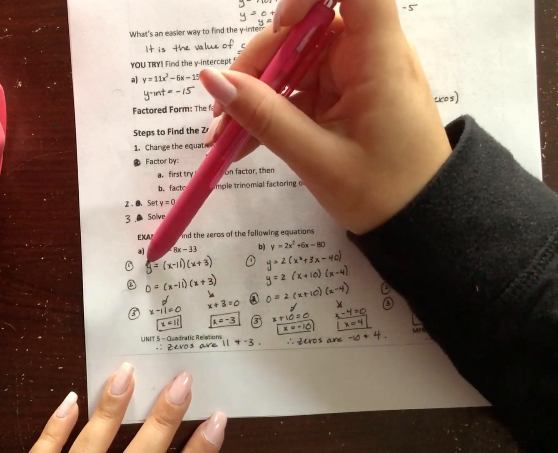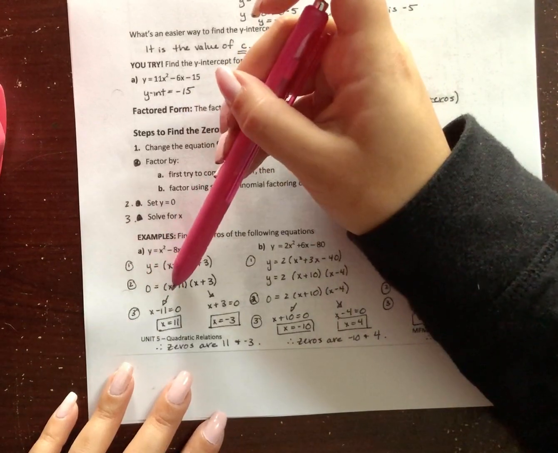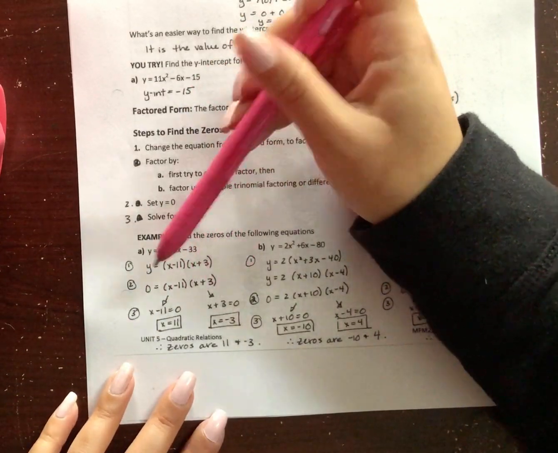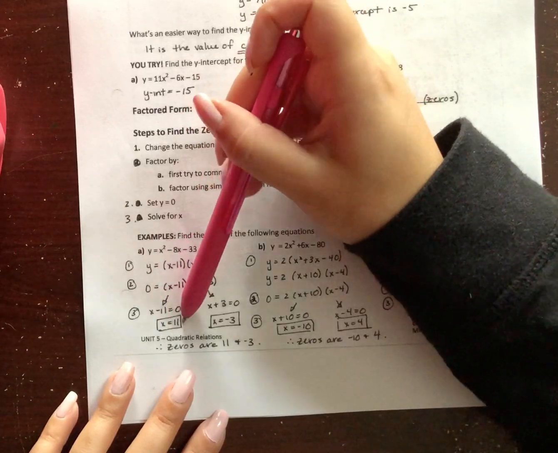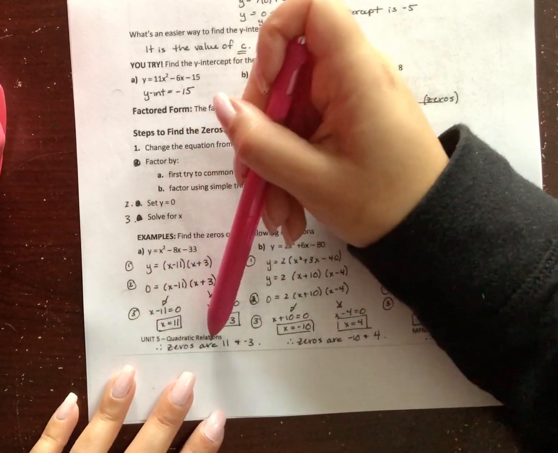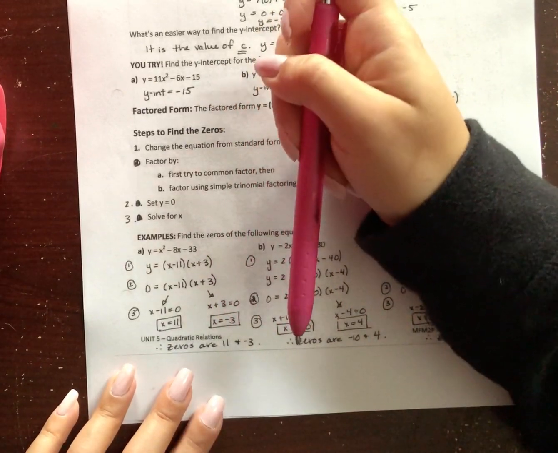The next step is to let y equal 0 and solve for each bracket by setting them equal to 0. We see that we get x equals 11 and x equals negative 3. Therefore, the zeros are 11 and negative 3.